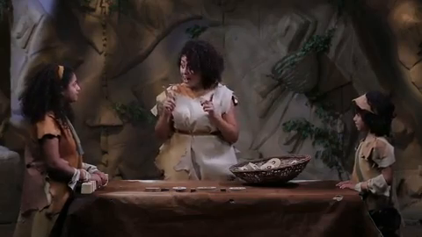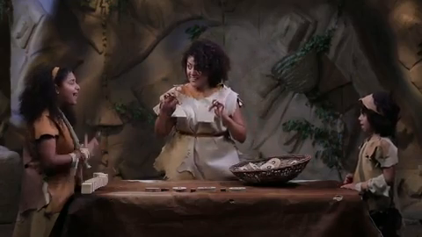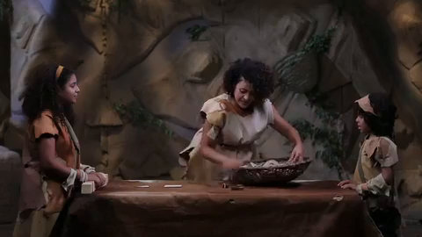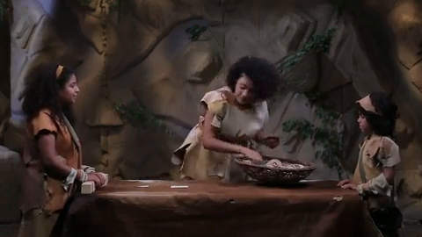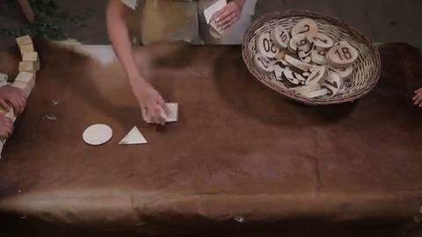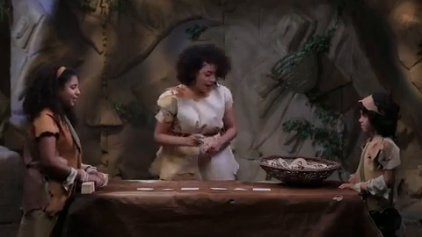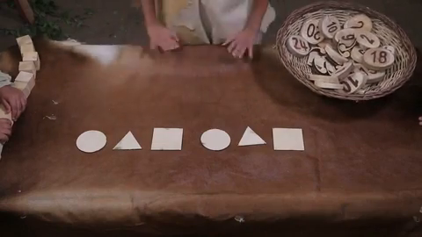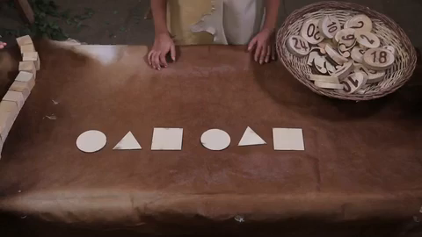Patterns aren't only numerical. They can be any sequence of shapes or things. Sun is making a pattern of shapes now, and wants River and Flower to tell her what the pattern is. Yes, simple. Circle, triangle, square, and repeat.